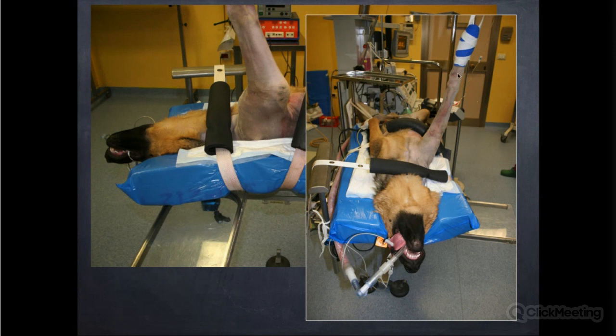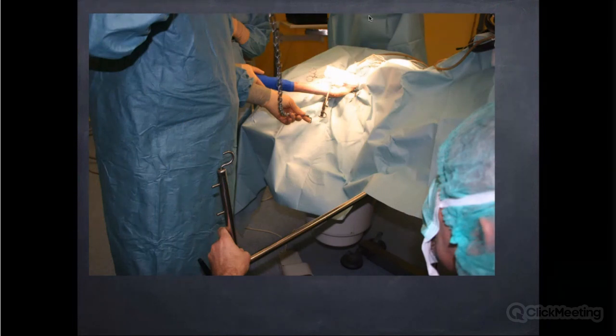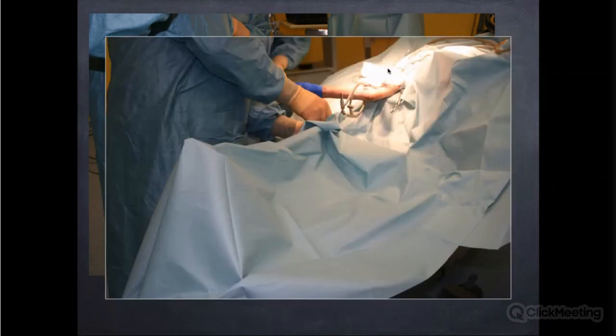Okay, once the scrub is completed, we place the towels and apply the traction stirrup not to the humerus but to the ulna. Okay, in the straight direction of the axis of the humerus.